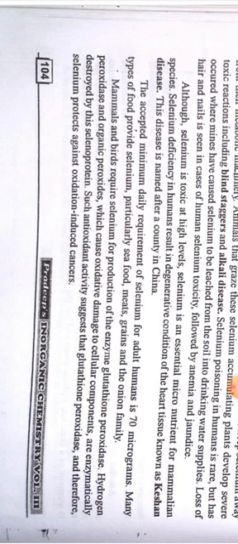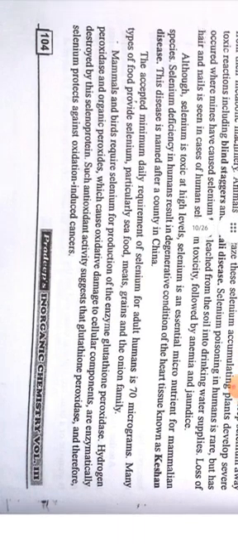Although selenium is toxic at high levels, it is an essential micronutrient for mammalian species. A selenium deficiency in humans results in a degenerative condition of heart tissue known as Keshan disease. The disease is named after a county in China. The accepted minimum daily requirement of selenium for an adult human is 70 micrograms. Many types of food provide selenium, particularly seafood, meat, grain, and the onion family.